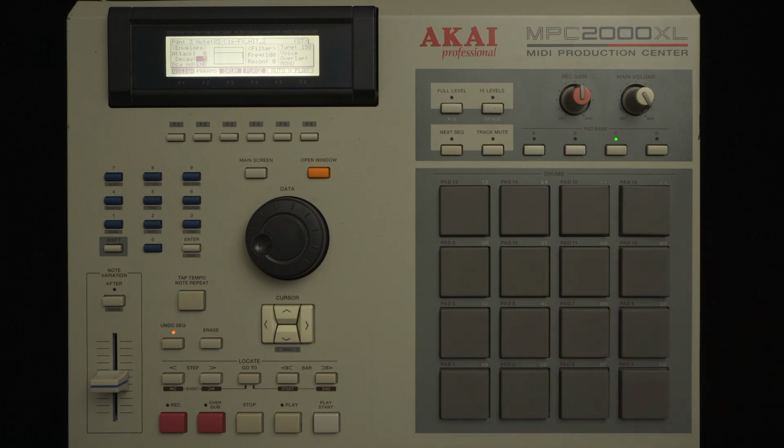And another cool thing that happened was that the MPC duplicated the settings I had on my original pad across all the pads in all the banks too. So if I had some intricate envelope settings on my original pad, the MPC would make copies of those settings across all the other pads too.